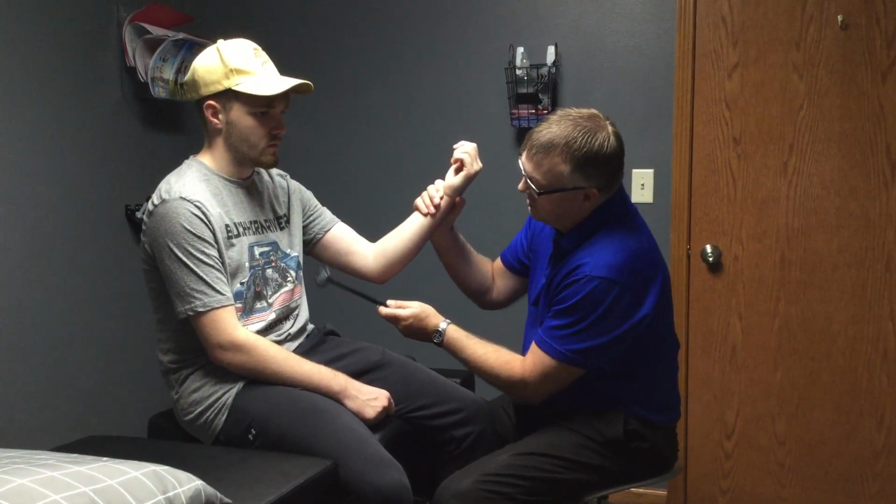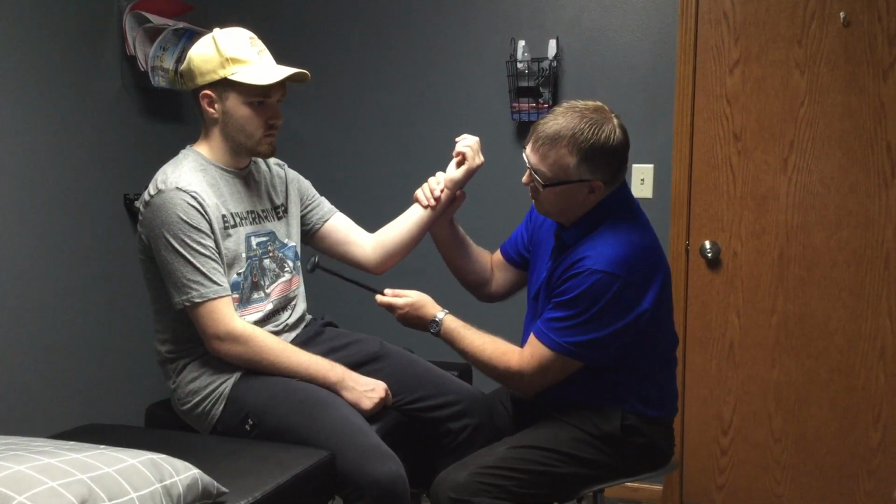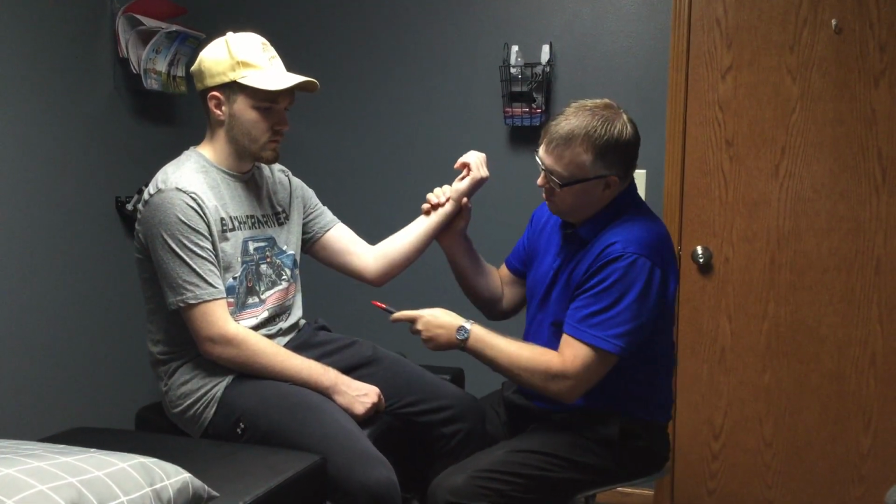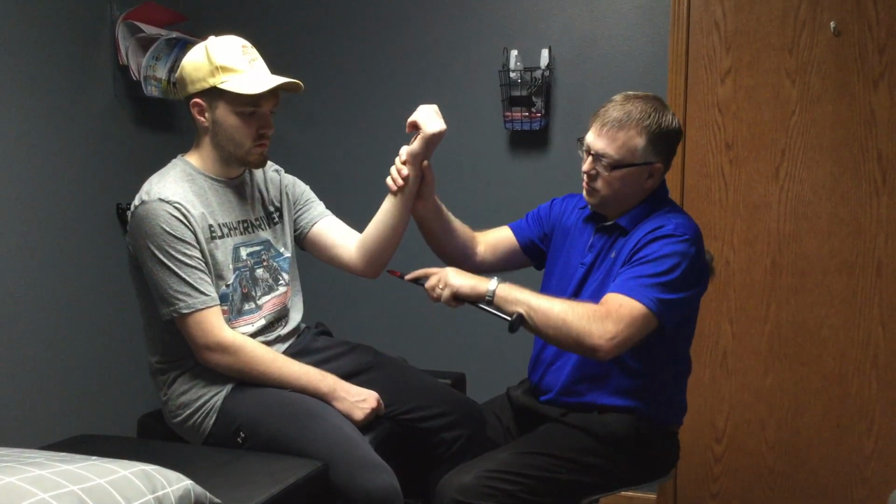So sometimes you'll want to Tinel's tap right over that to see if that reproduces their arm symptoms. So ligament of Struthers, cubital tunnel, radial groove, and radial tunnel are the main areas that you would want to do Tinel's testing around the elbow.